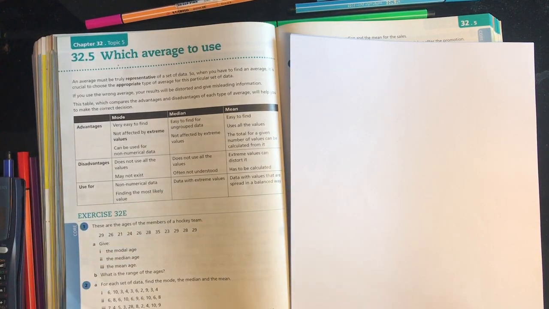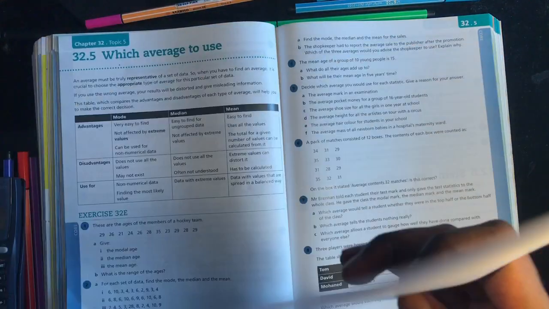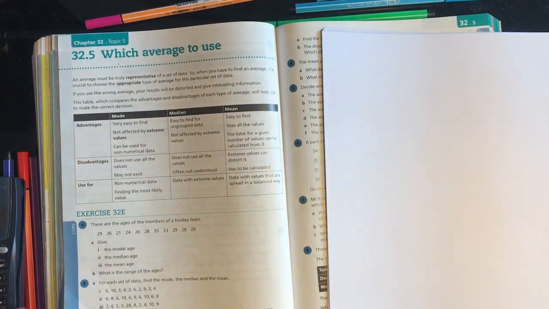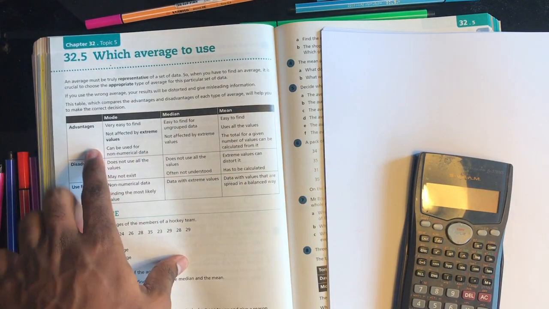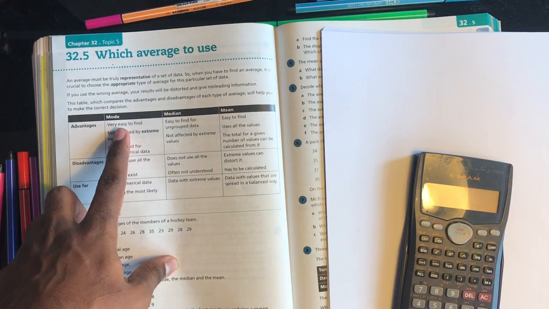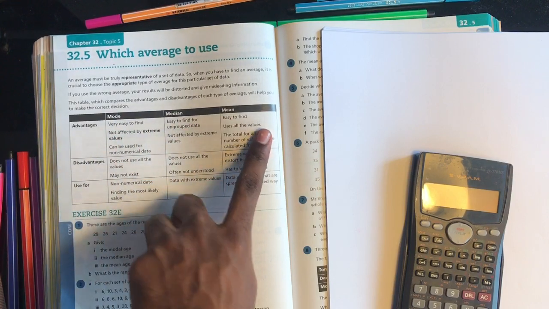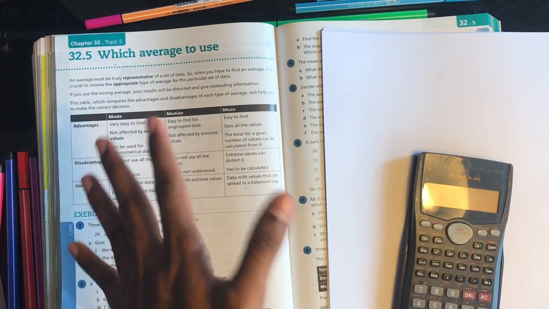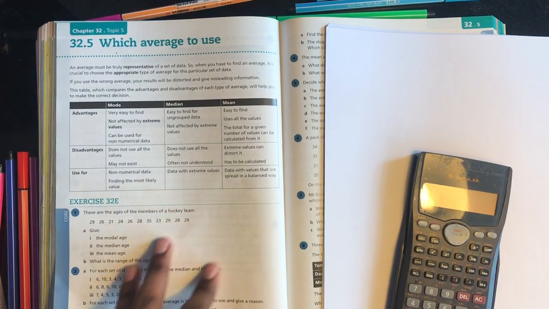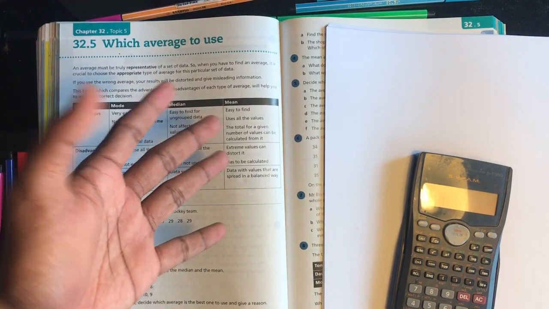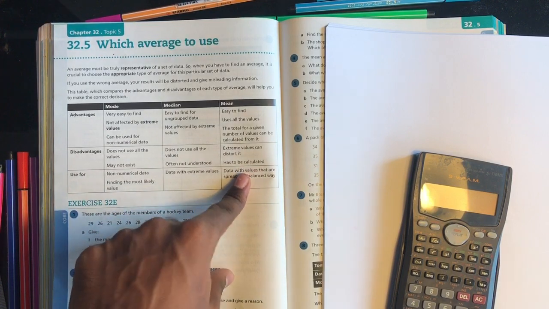So there's nothing much technically here for us to explain. I'll just go through the textbook, which makes it much easier to do this. So, which average to use? Earlier we have learned mean, mode, median, and then we learned another thing called range. All of these are actually types of average, techniques of average we have been using here. Now they're going to explain which type of average we can use for which kind of situation.